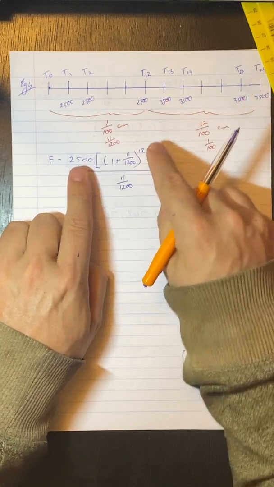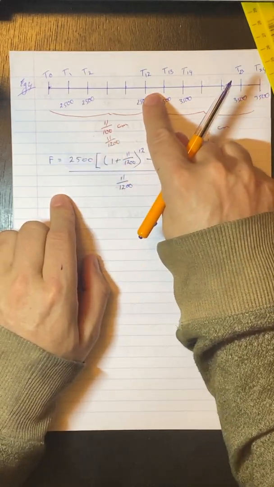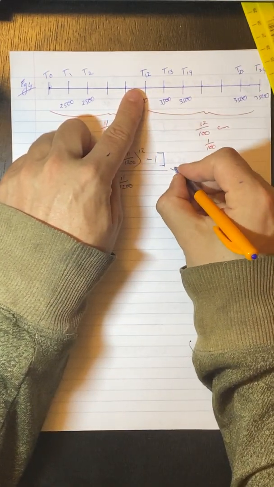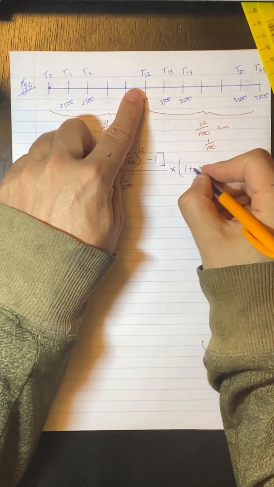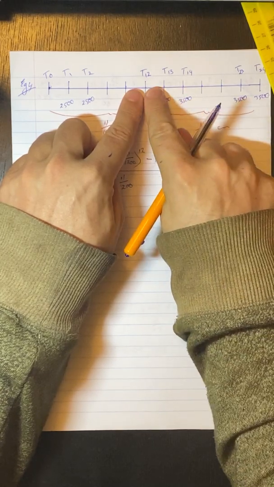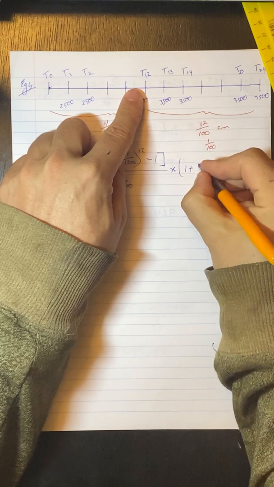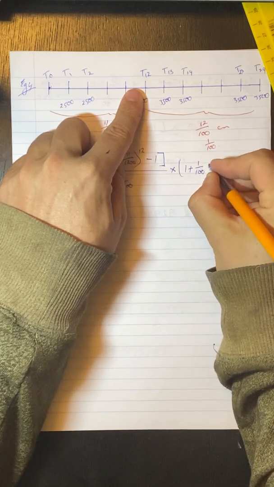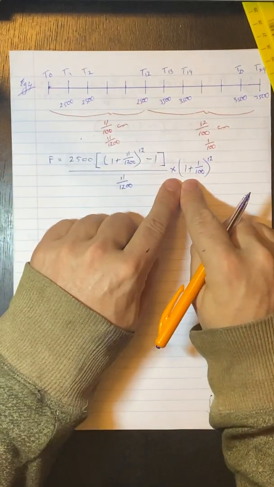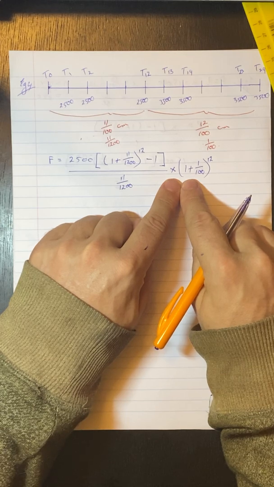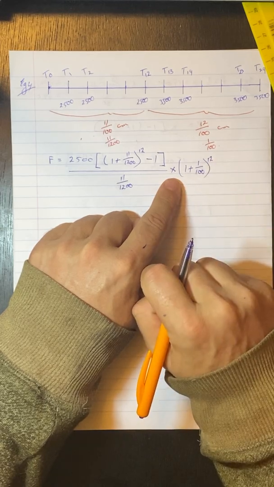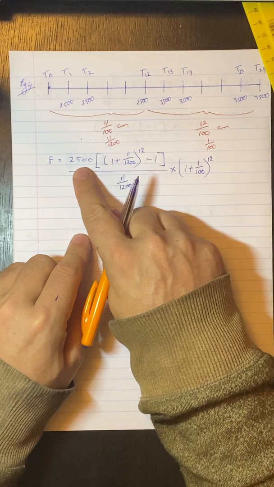Now I'm going to take this total value, which is at this point, and add a year's worth of interest. So I'm now going to multiply this by 1 plus my new interest rate, which is this. Because from here to here, it's getting an interest of 1 over 100, and that has been compounded for 12 months. So this is A is equal to P, 1 plus i to the power of n. Okay. So that's for my 2,500 Rand.